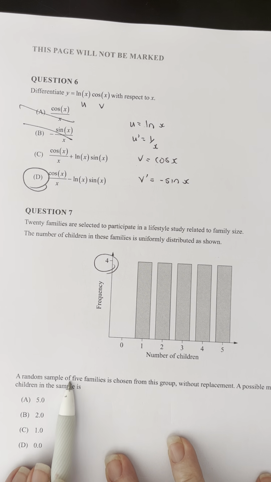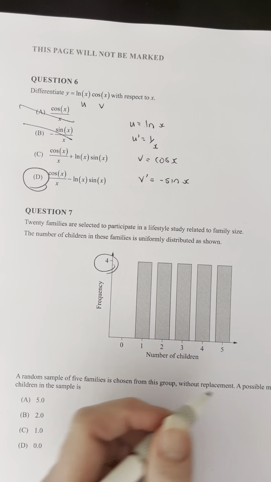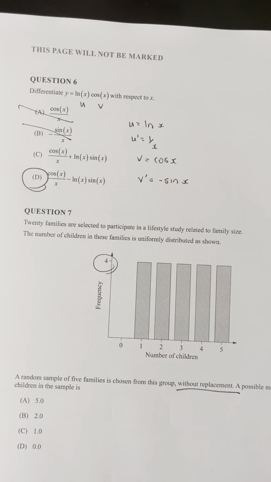A random sample of 5 families is chosen from this group without replacement. So a possible mean number of the children in the sample is.